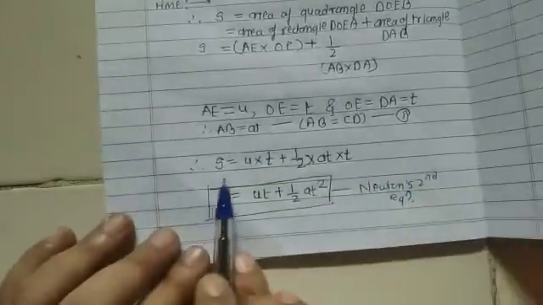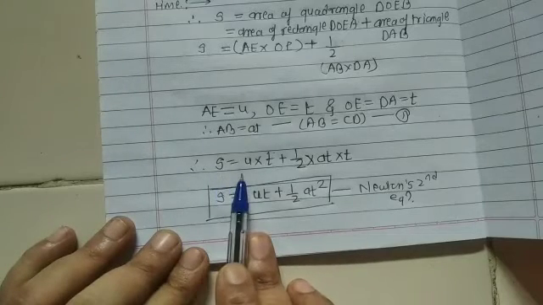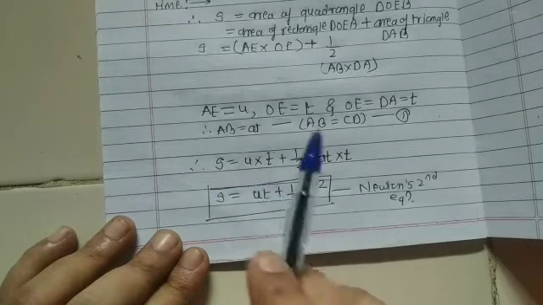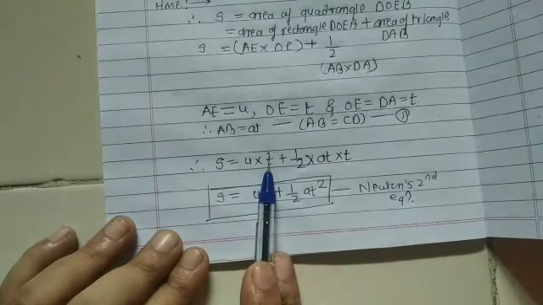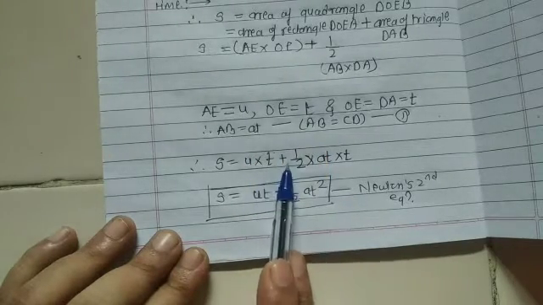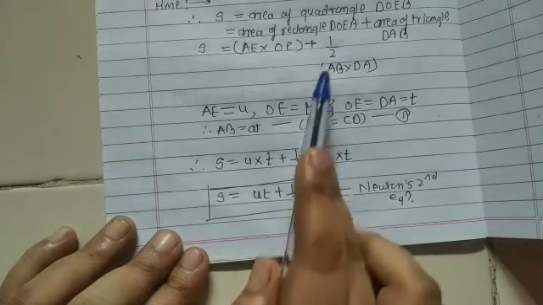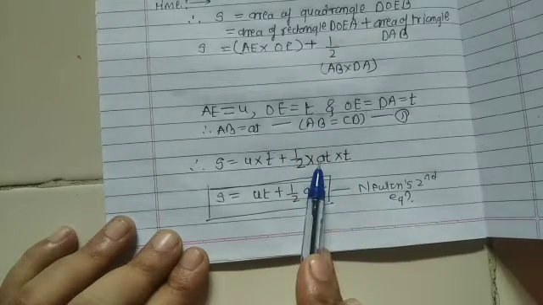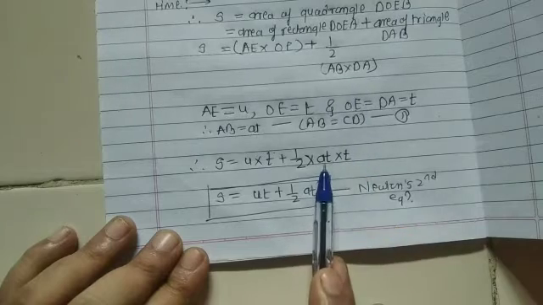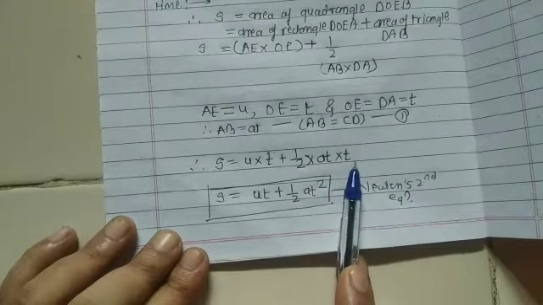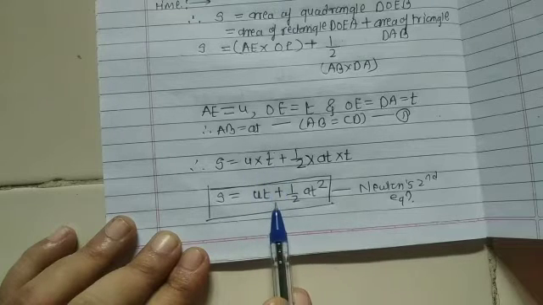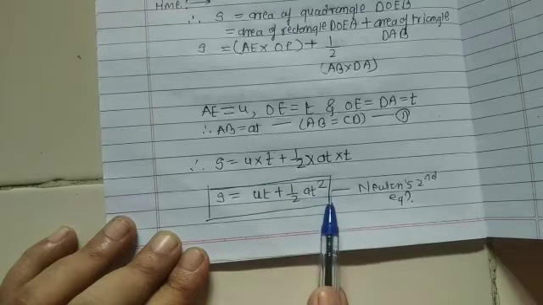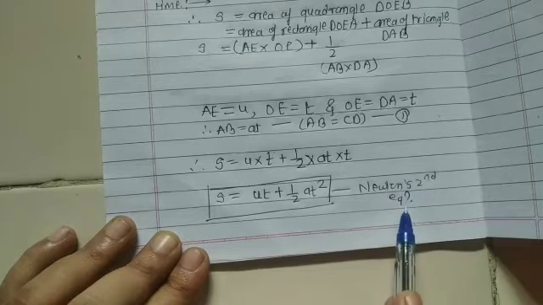Next student, therefore displacement S is equal to, put those values, AE into OE, that is U into T, plus 1/2 as it is. What is AB? AB is AT into T. So we can write S is equal to UT plus 1/2 AT square, that is Newton's second equation.